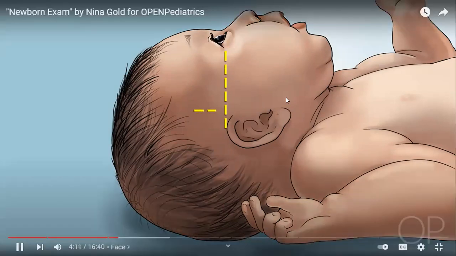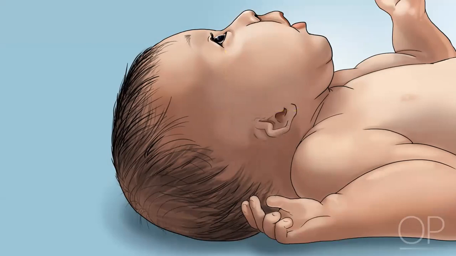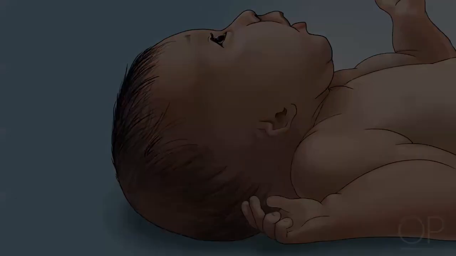Now imagine a second line, drawn perpendicular to the first. Is the infant's ear straight along this axis? If it is tilted back, the ear may be in a posterior rotation. An atypical ear position is not dangerous, but may prompt consideration for an underlying genetic condition.